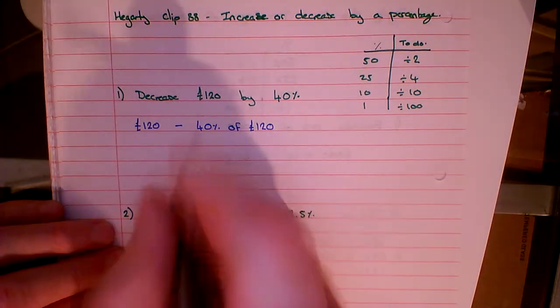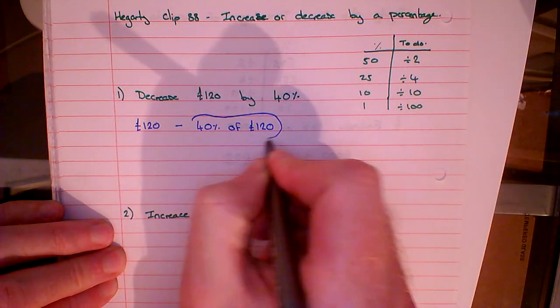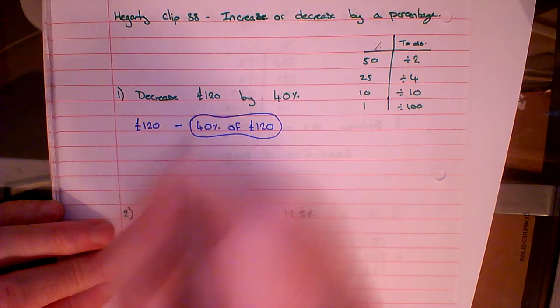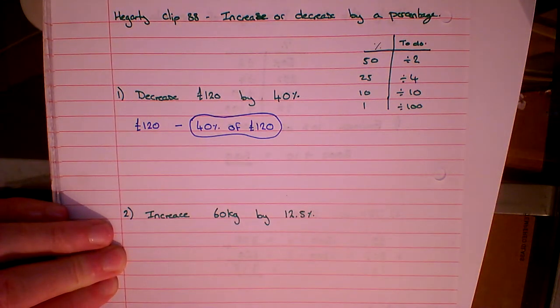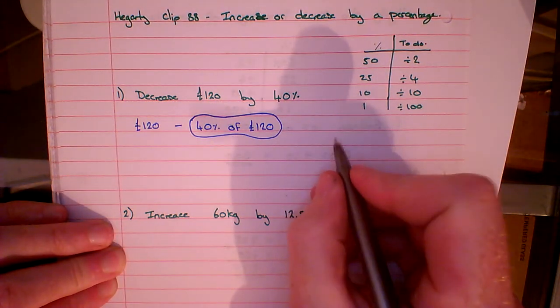Now I'm going to draw a little bubble around this 40% of £120 because actually we need to know what that is before we can take it away. So off to my right hand side here, I'm going to do a little bit of working out.